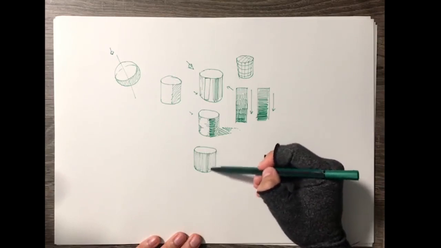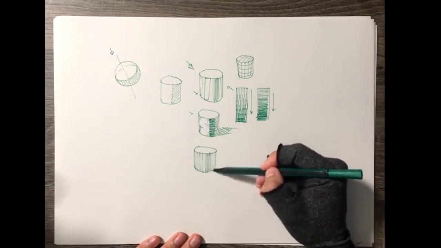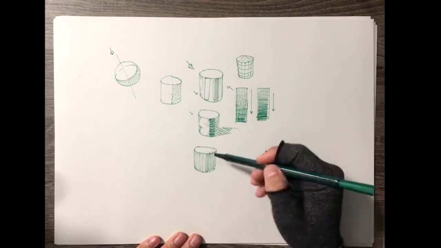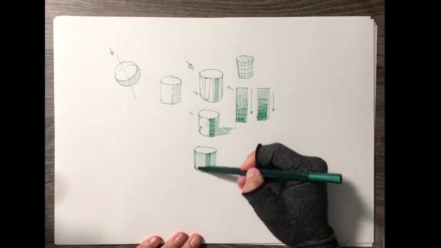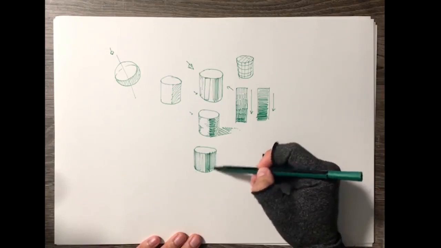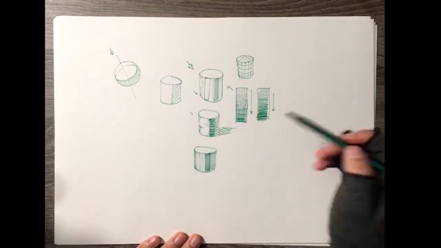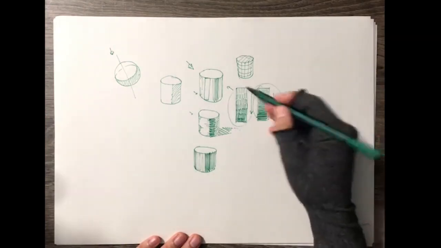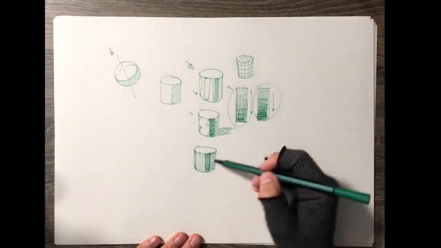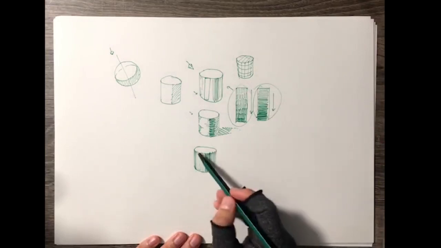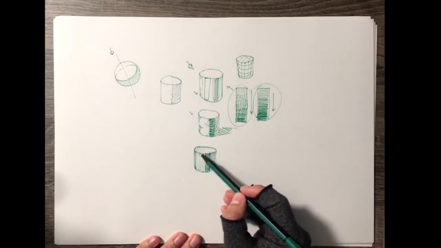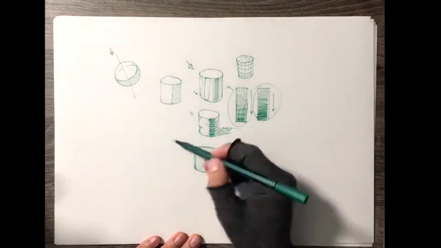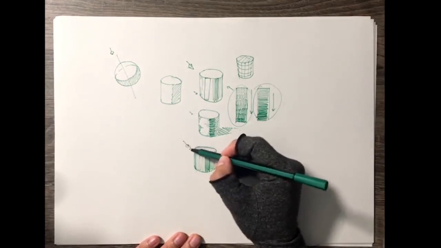And then re-indicate your shadow side, and then re-emphasize your core shadow and some of your halftones with a darker value, like you did in these exercises, right? So this basically indicates that we have a darker cylinder that is lit the exact same way.